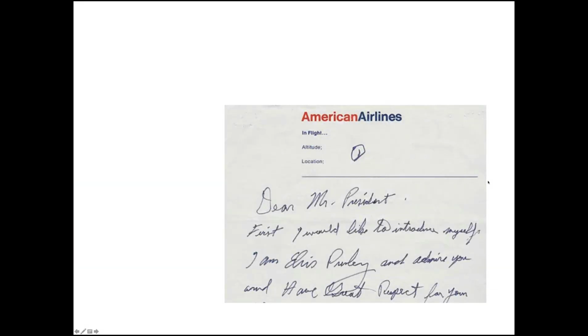Yes. Now, this is a handwritten note, by, say, the president to Elvis Presley. It was handed over to him by American Airlines, probably in the 1960s. What is this? Primary, secondary, or tertiary? Secondary. Because it's not... So in this case, because it has been written by Elvis and it's in his own handwriting, firsthand.